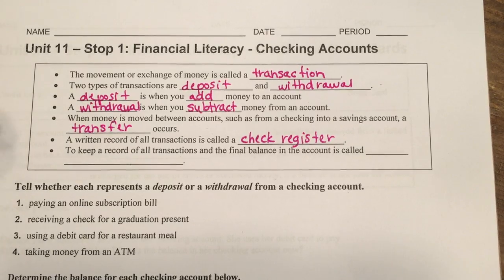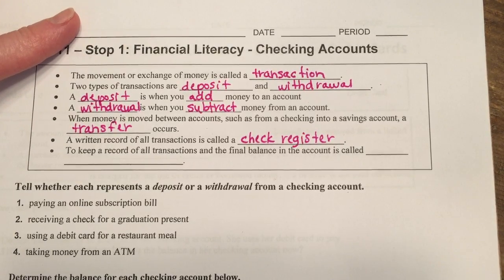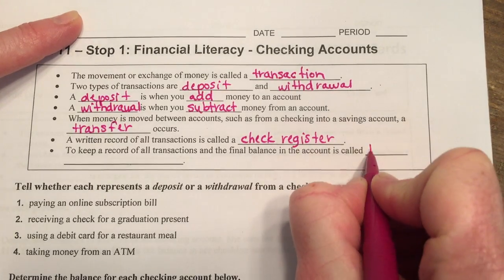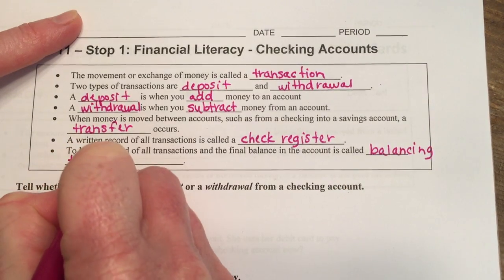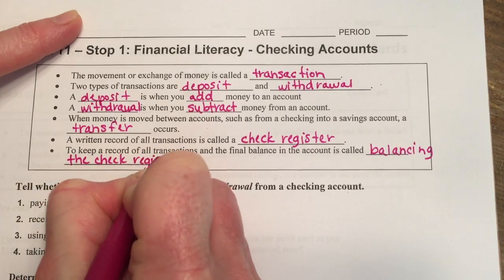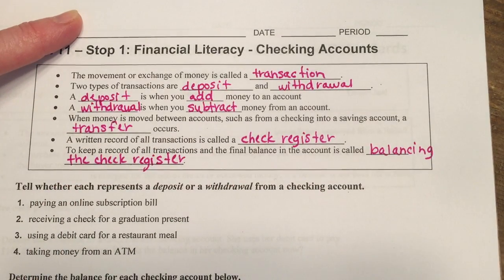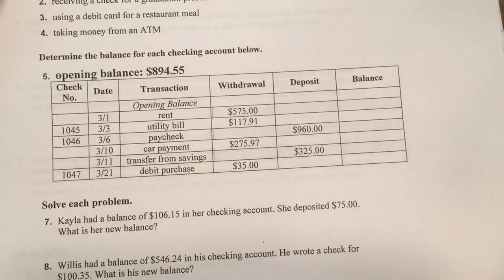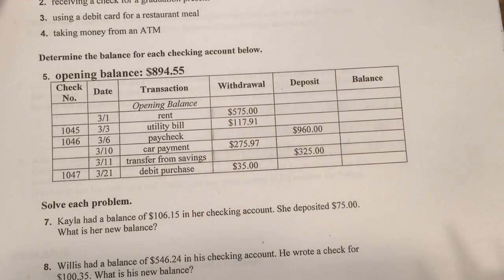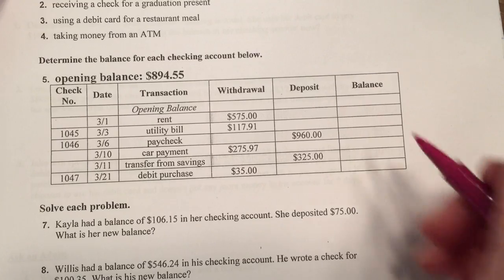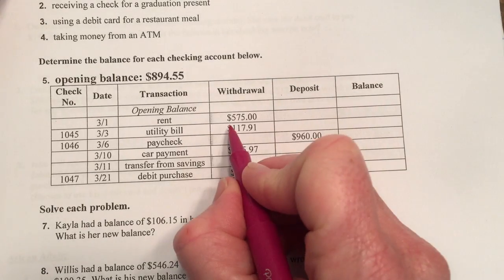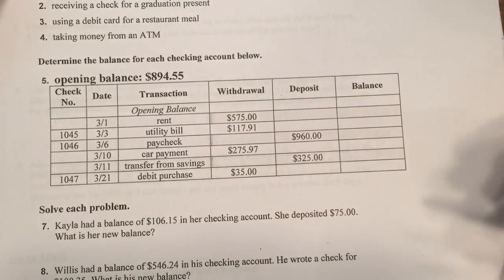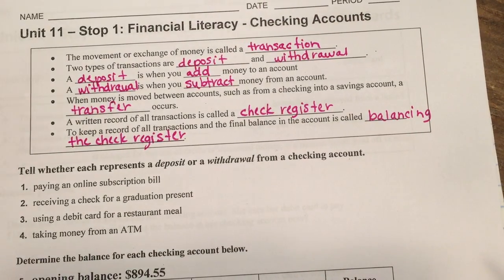All right, so to keep a record of all transactions and the final balance in the account is called balancing the check register. So the actual register is just a list of your deposits and withdrawals. This is what it looks like on paper down here. This is an example of a check register. So when you keep your list here, what you're doing is making your check register or filling it out. But when you actually find the amount, the total you have left over, so if I withdraw $575, how much is left over here? That's called balancing the check register. And we're going to look at this in a little bit.